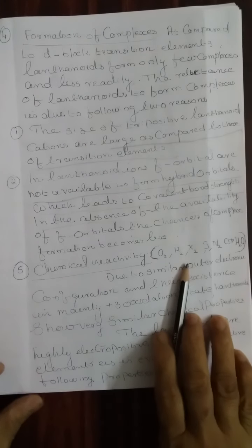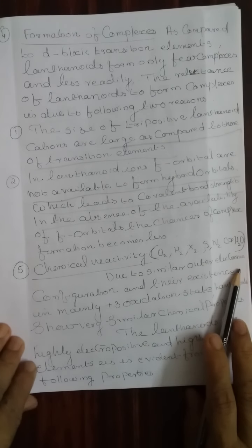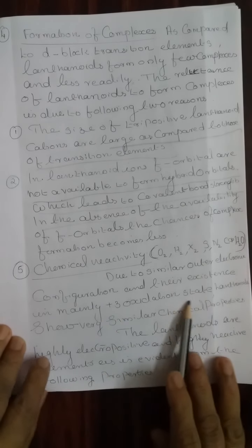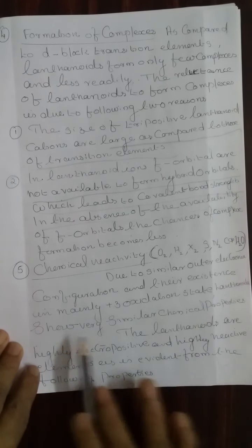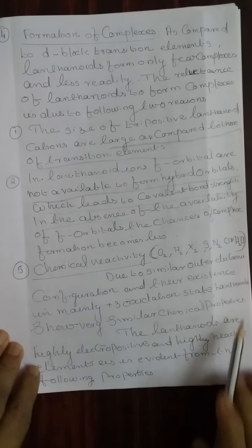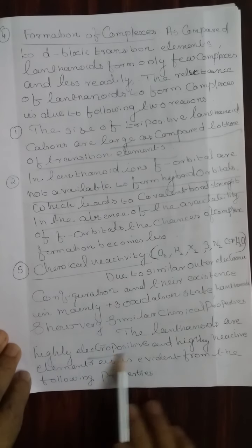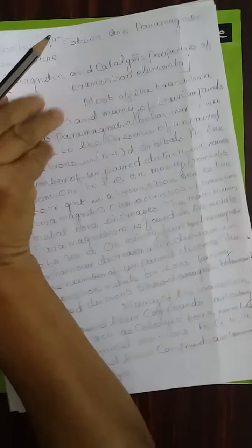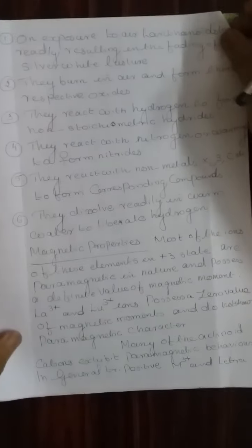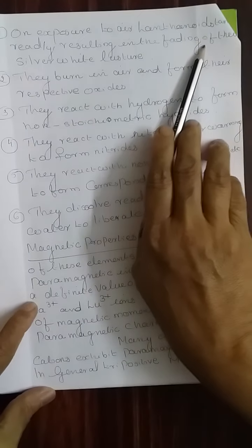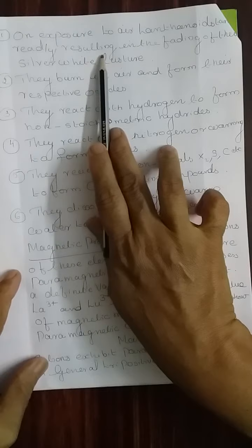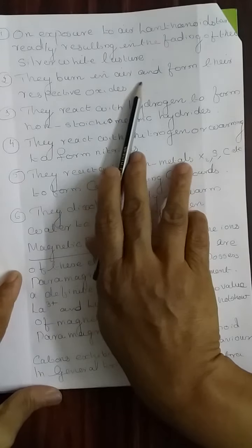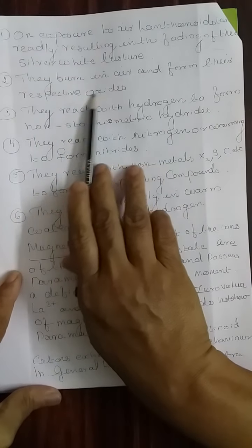Chemical reactivity. Due to the similar outer electronic configuration and existence mainly in the +3 oxidation state, lanthanoids show very similar chemical properties. The lanthanoids are highly electropositive and highly reactive elements, as is evident from the following properties. 1. On exposure to air, lanthanoids get tarnished readily, resulting in the fading of the silver white luster. 2. They burn in air and form their respective oxides.